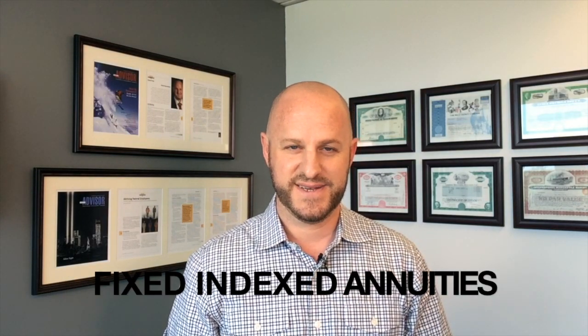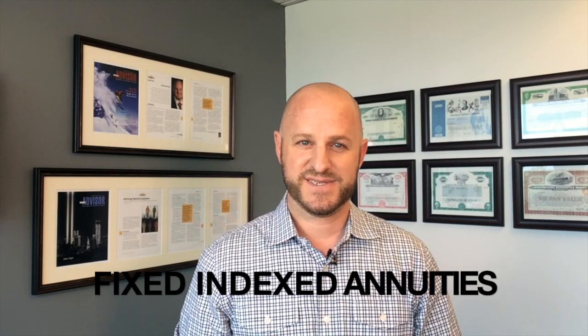Next are fixed indexed annuities, or FIAs. Fixed indexed annuities, sometimes referred to as equity indexed annuities, are tax-deferred growth products, which accumulate interest based on the performance of a stock market index, like the S&P 500, rather than a specific fixed interest rate. FIAs enable you to participate in market indexes and earn interest when the market goes up, while offering principal protection if the market goes down.